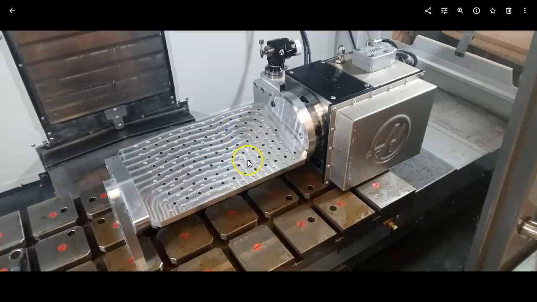And then 4th axis is going to rotate as well as move in those other 3 axes, so picking up an angle or a complex shape, this will rotate to position. And then 5 axis will also rotate: as it's rotating about X, it will rotate about Z in this configuration.